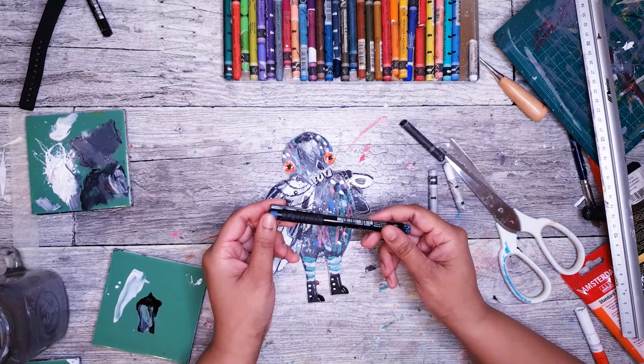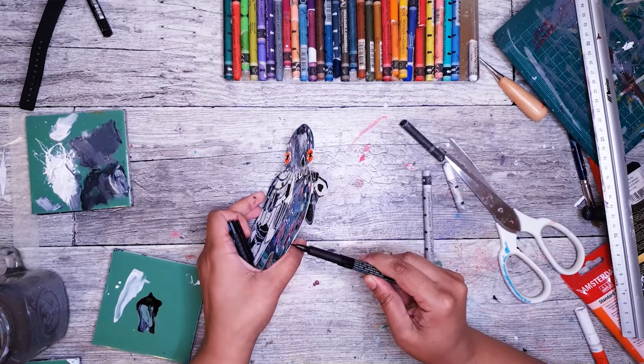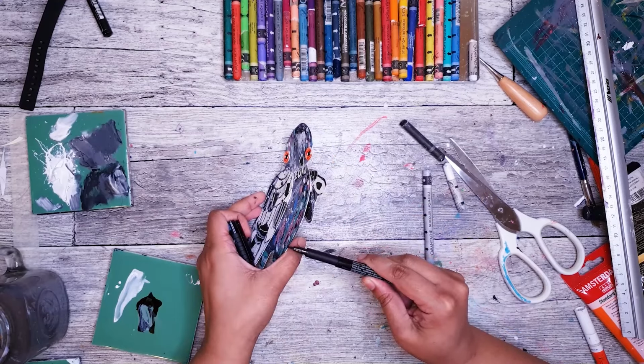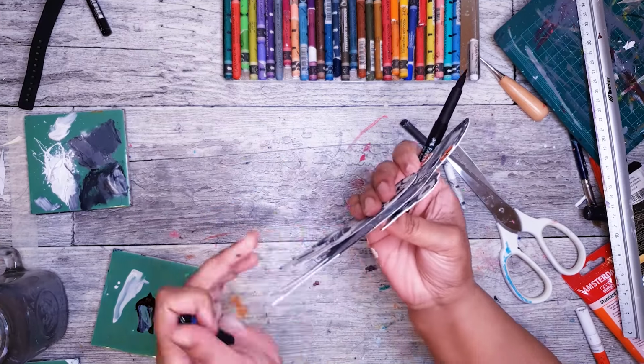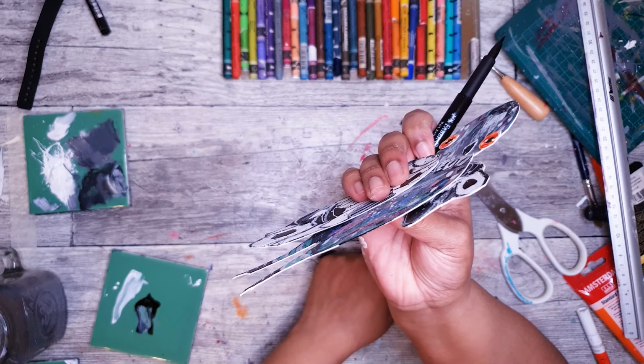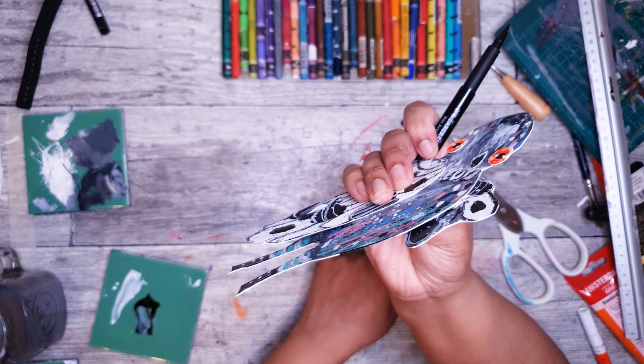Something else you may want to do is use a black acrylic pen or some black marker, something dark, to edge the outer side of the pigeon. It gives it a more refined look, especially if you're hanging it up and might be viewing it from below, but it's not necessary. It's really up to you.